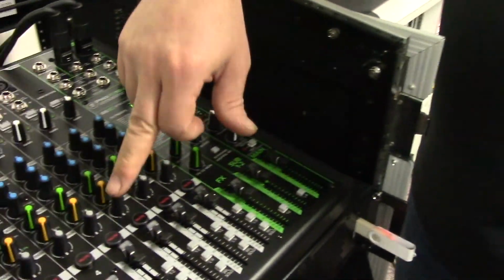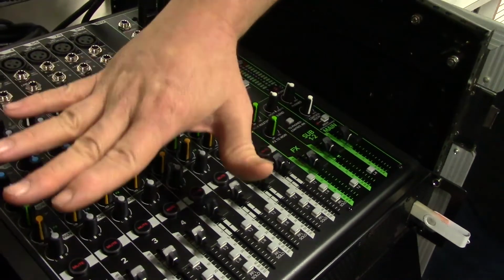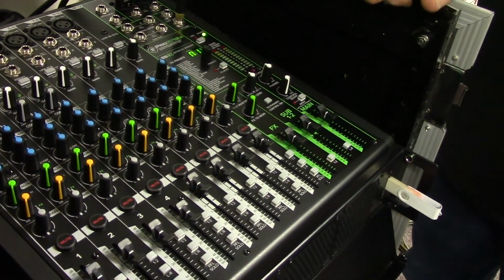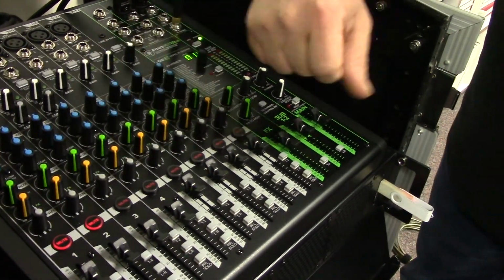And this is pan. Pans it left and right. When it's in the middle, it's a stereo signal. You got your mute buttons.